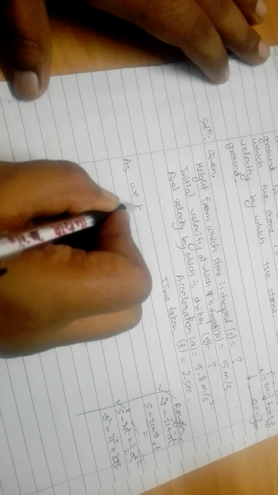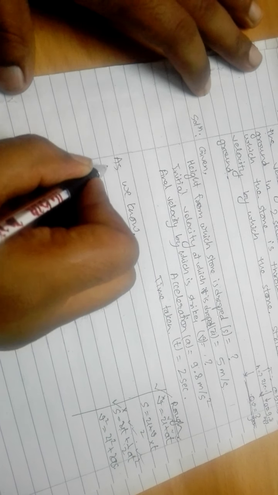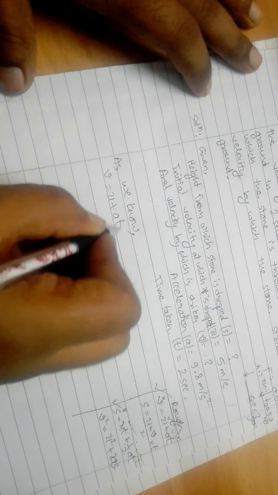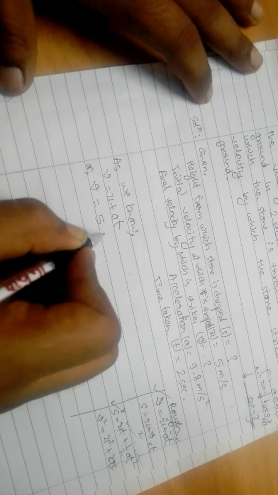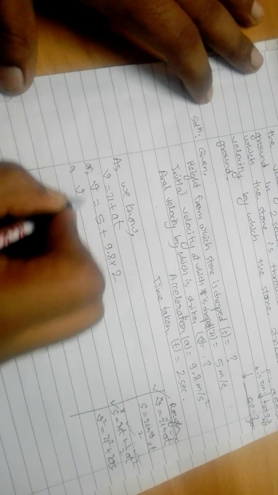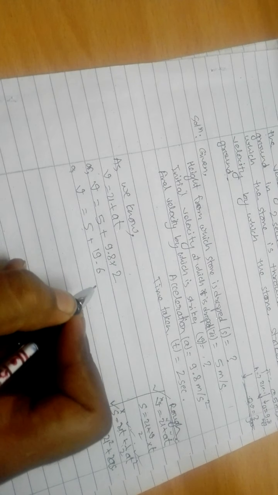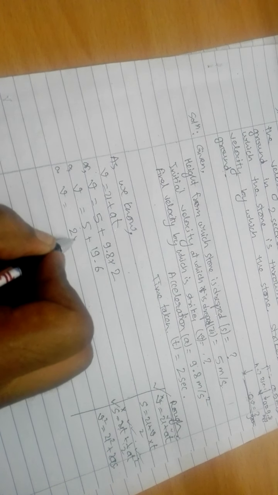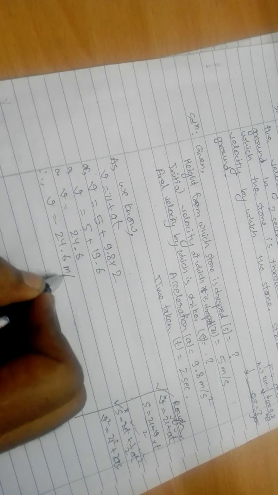As we know, we have narrowed down the list of equations into two. Let's use the first one. V equals U plus AT, or value of V is, we don't know, value of U 5 plus A 9.8 into T 2, or let's multiply it, 5 plus 9.8 into 2, 19.6, or V equals 19.6 plus 5 gives 24.6. Therefore, its final velocity would be 24.6 meter per second.